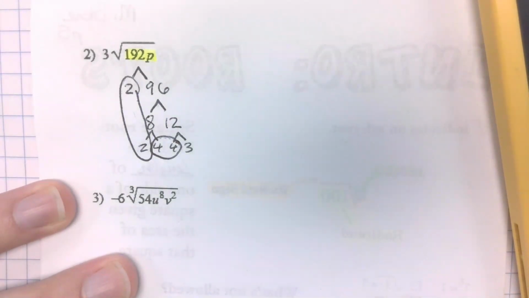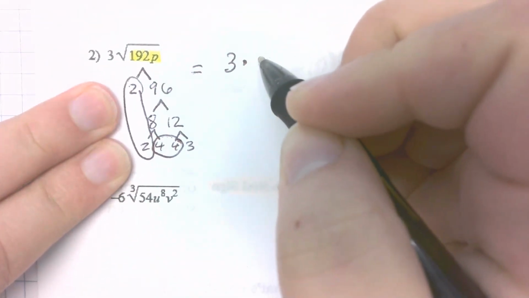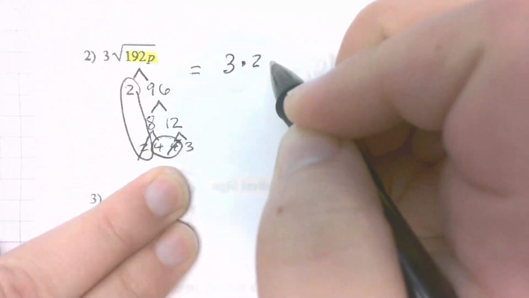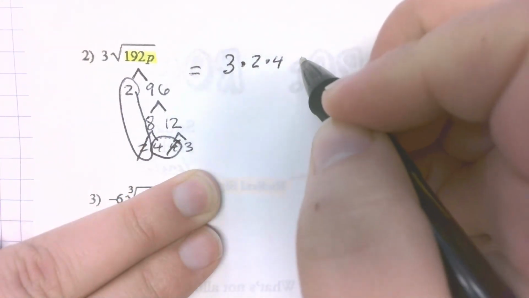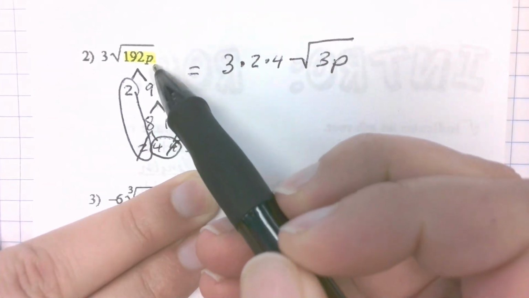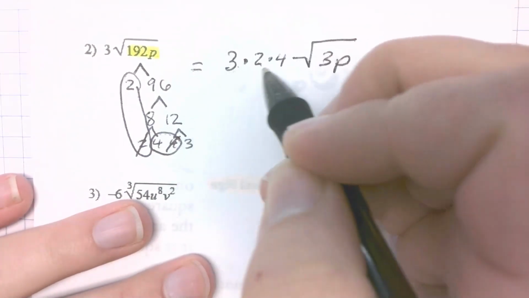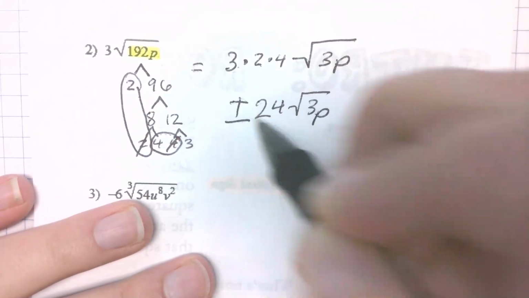What do we do next? Let me ask you it a different way. Is that 3? When we go to the next step, that 3 is going to stay. How many 2s am I going to write down? 1. How many 4s am I going to write down? Just 1. Where is that 3 going to be? Inside or outside? What about the P? There's only one P. It would need to have 2. All right, what's 3 times 2? What's 6 times 4? 24. Don't forget, plus or minus.